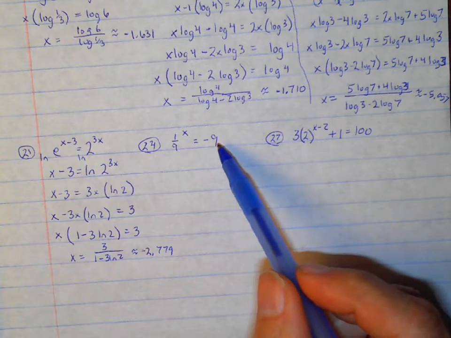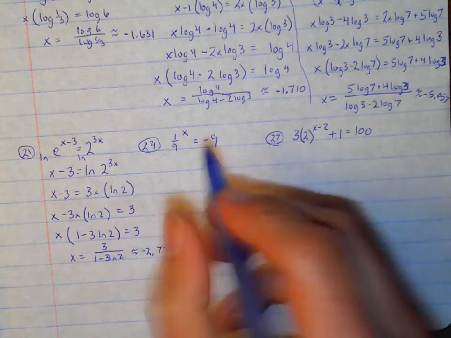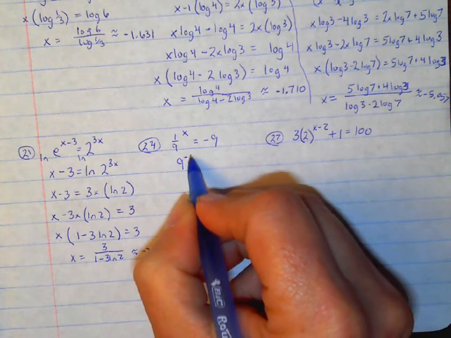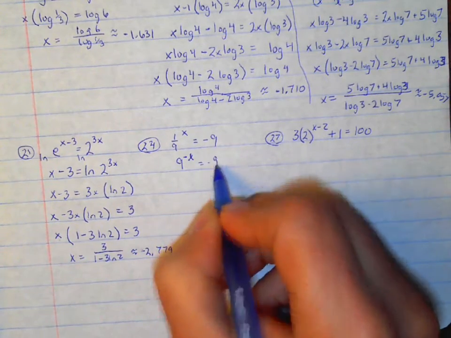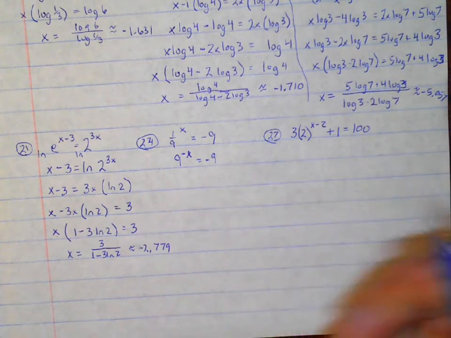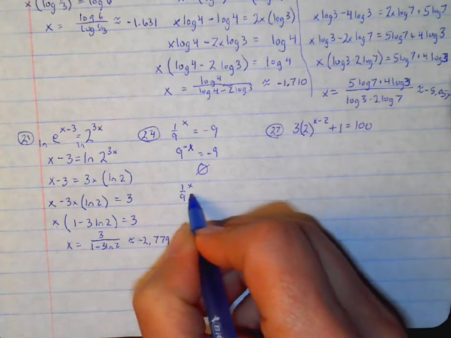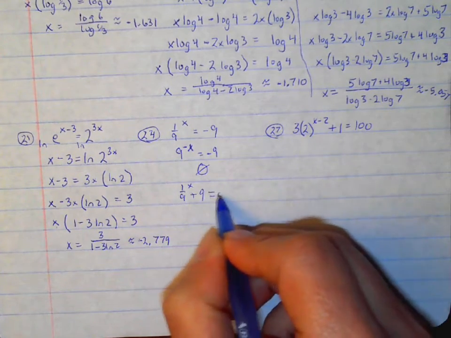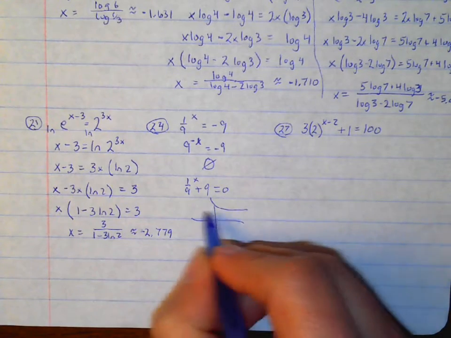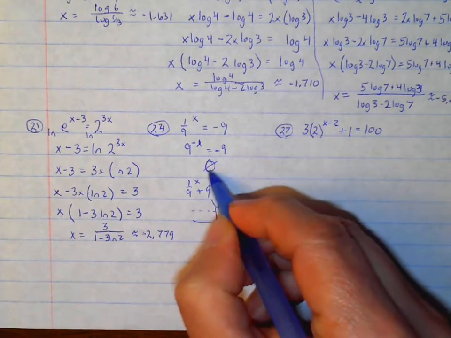Okay, this one here, it's going to be no solution. How do I explain that? This would be 9 to the negative x, right? I can't have them equal to each other. I can't have a positive equal to a negative here, so it's not going to work. Another way to think about it is if I would graph this, if I add this 9 over to the other side and have it equal to 0, the graph would look like this. There would be an asymptote here. So I know it's never going to cross at 0. So there is no solution to this one.